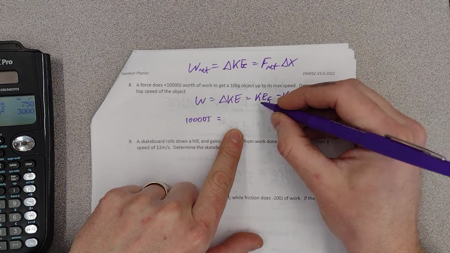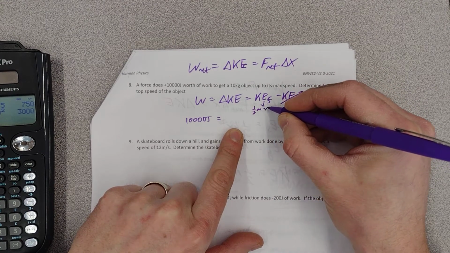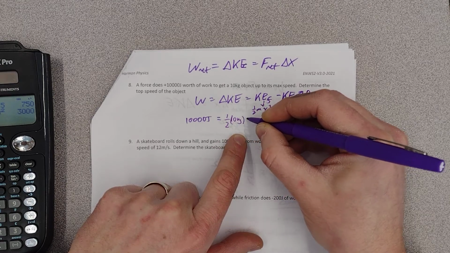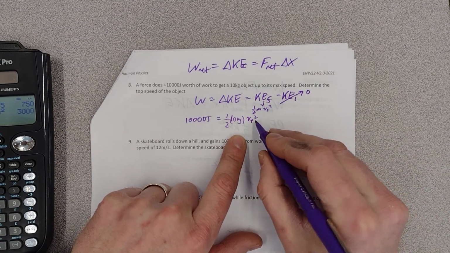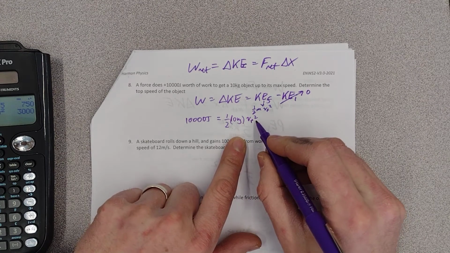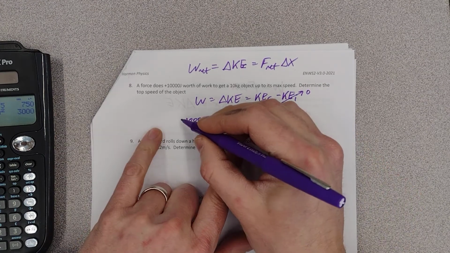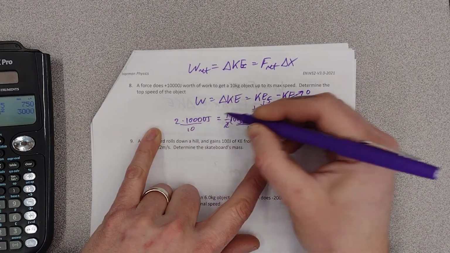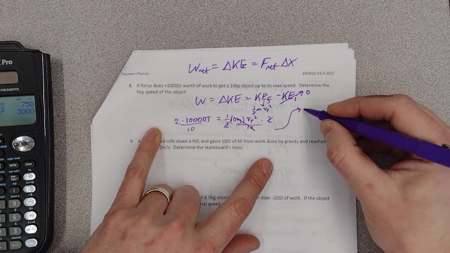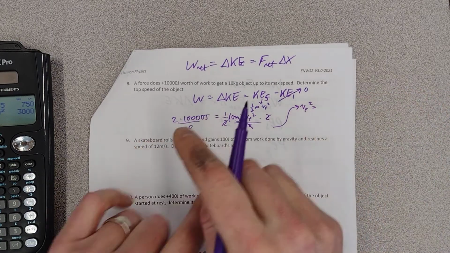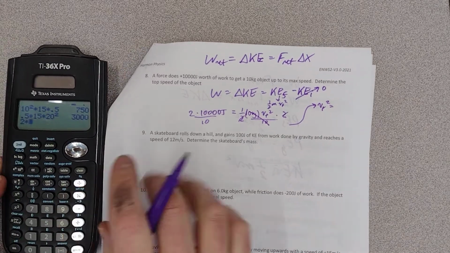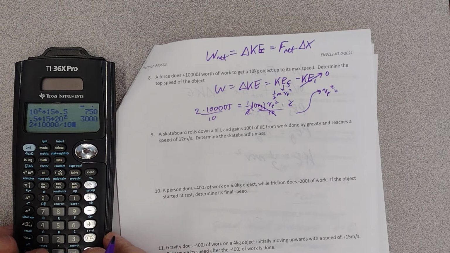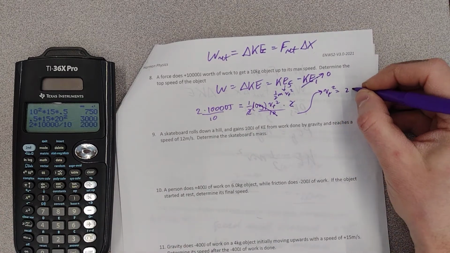The final kinetic energy is 1/2 mass times V final squared. So 1/2 of 10 kilograms times V final squared. So now that's our unknown, the V final. So we have to solve for that. So we multiply both sides by 2. Then we divide both sides by 10. And we end up with V final squared equals 2 times 10,000 divided by 10, which equals 2,000.